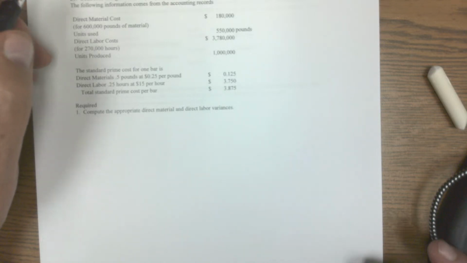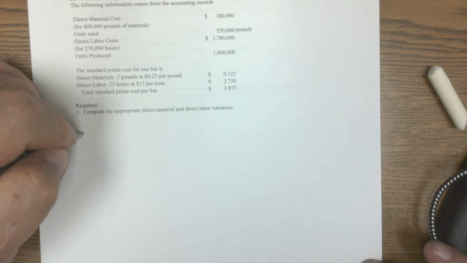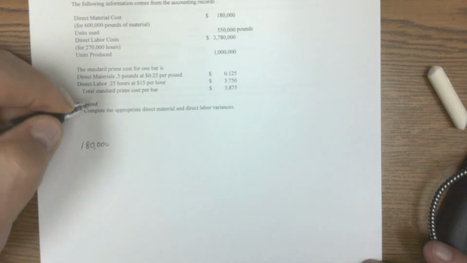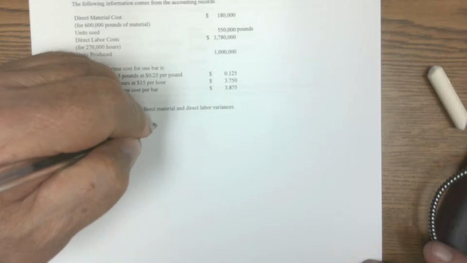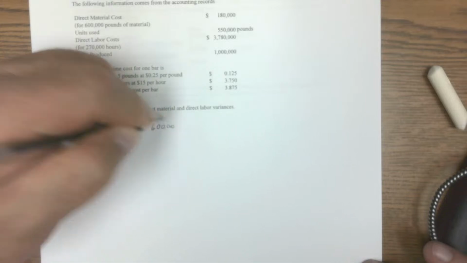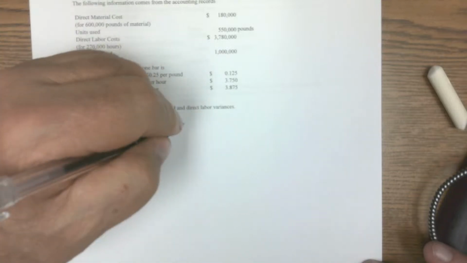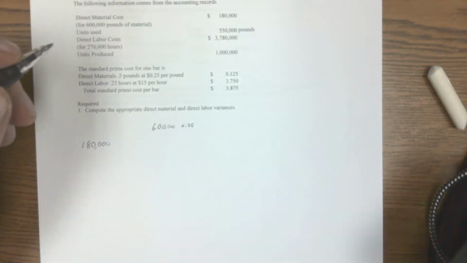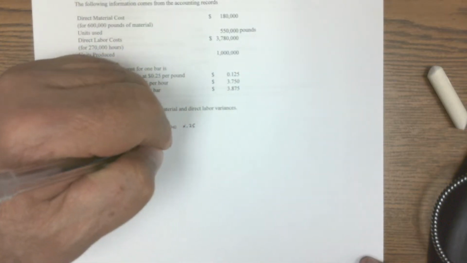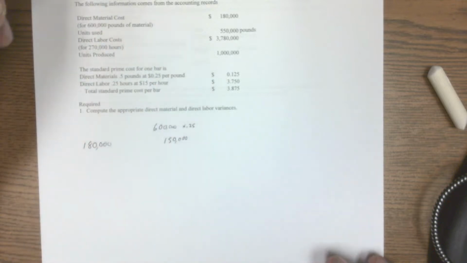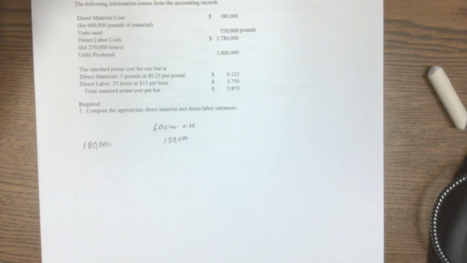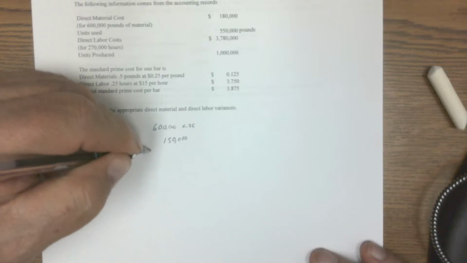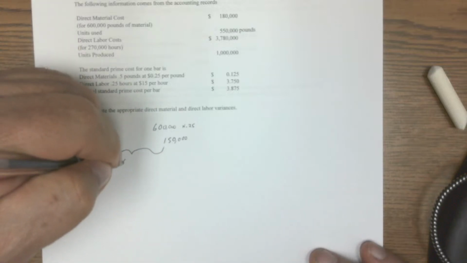Okay, so we had direct materials of 180,000 was the cost for 600,000 pounds. The standard is times 0.25 per pound, so that's going to be 150,000. This is calculating the variance at the time of purchase. So we have a 30,000 unfavorable.